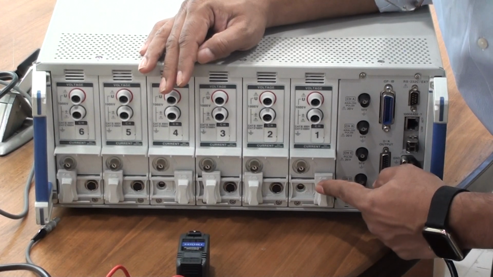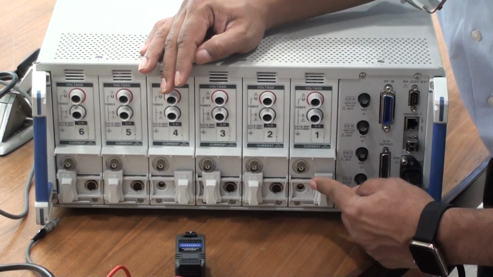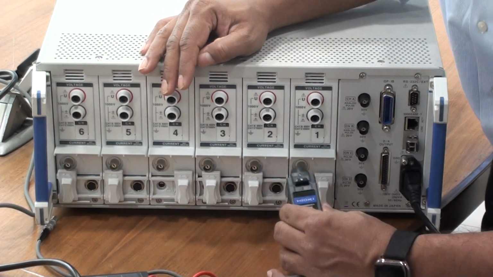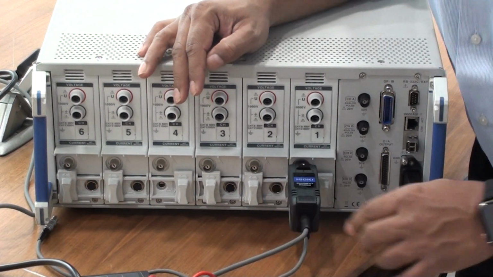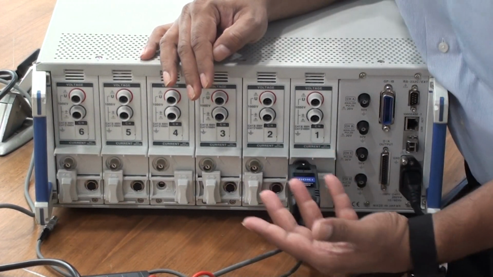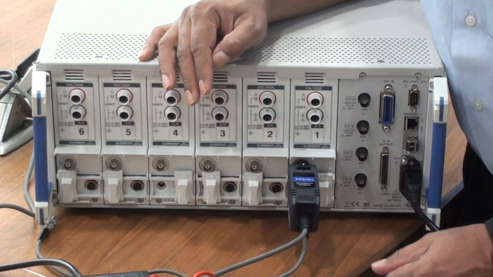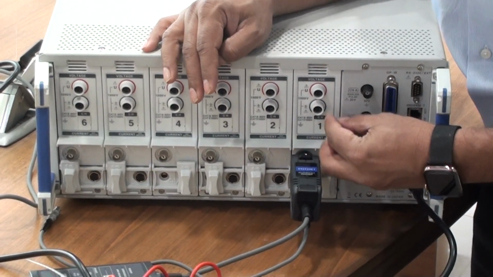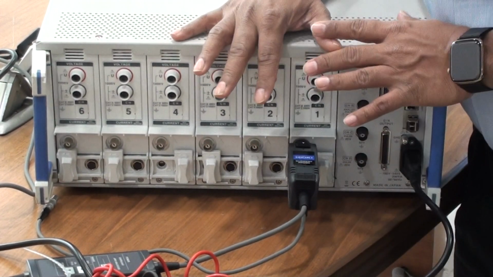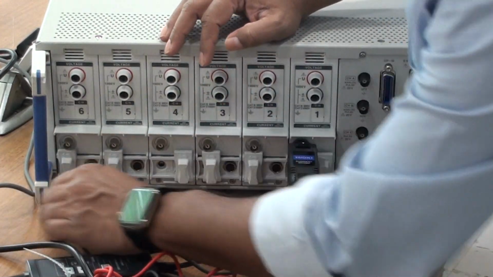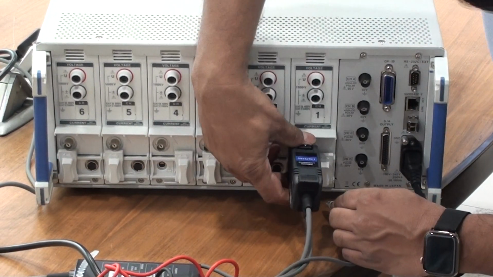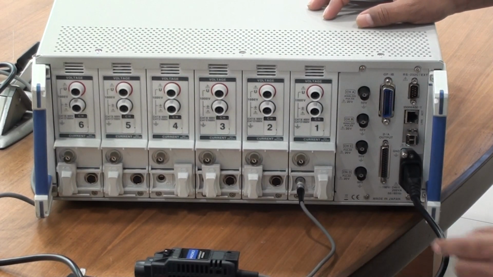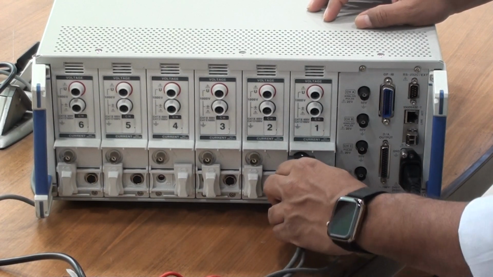The current inputs here are also 6. So the current inputs either can be fed by a Hioki based CT this way, or you can also employ a third party CT by connecting an external power supply. For Hioki CTs, the power supply is basically fed from the instrument itself. For external CTs, you also have a separate power supply section that you can connect here. So you have a power supply section as well as the input section.